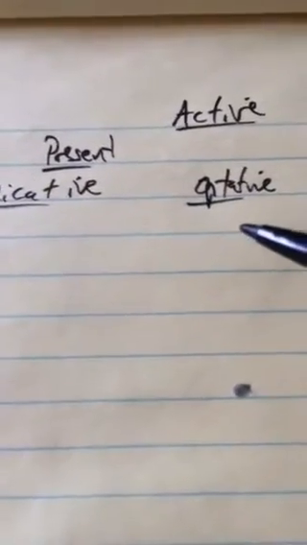Hello again. This time we're going to practice with the optative forms, and so we're going to use luo again and do the indicative and optative in the present and the aorist, and in the active and the middle. So some of this will be review, repeat of last time. So I'm going to take luo and add the present active endings.